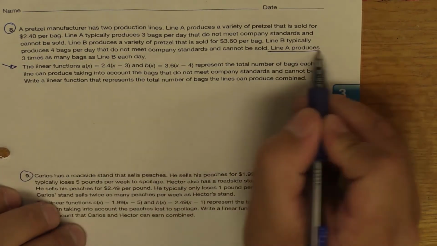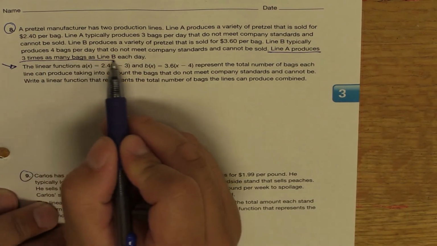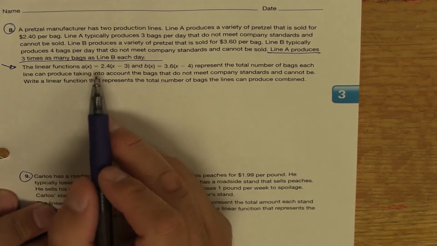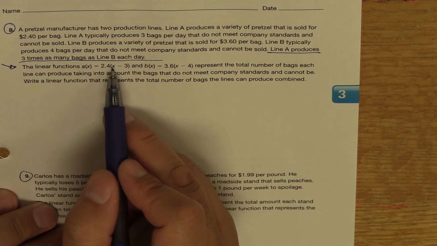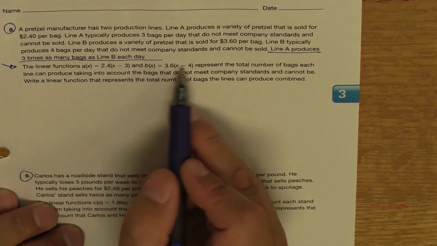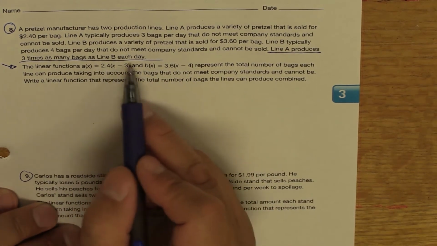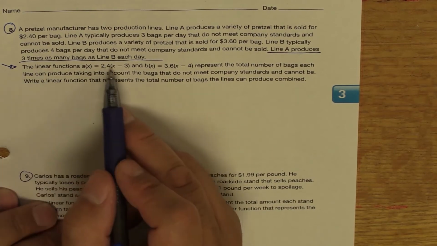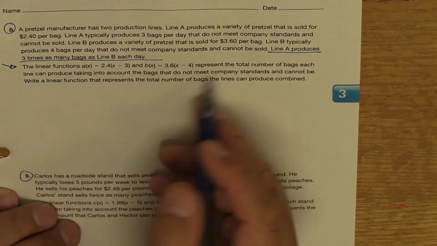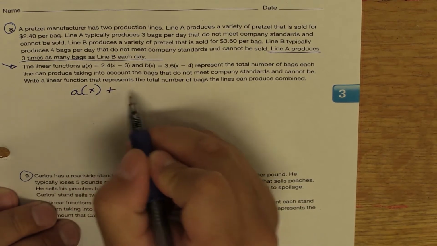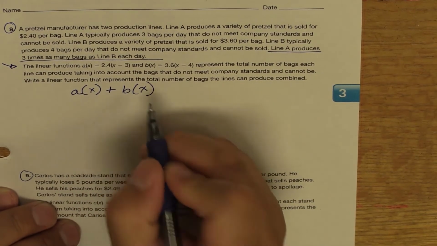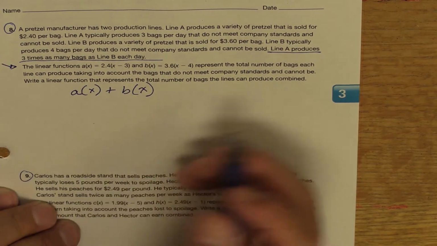I'm kind of confused by this. It says line A produces 3 times as many bags as line B. If this represents the amount that line A produces, and this represents the amount that line B produces, this already takes into consideration the 3 times, so I don't need that. If they want to know the total, this is easy. All I got to do is take A of x and add to it B of x, because that's a total of something if you take something plus something.